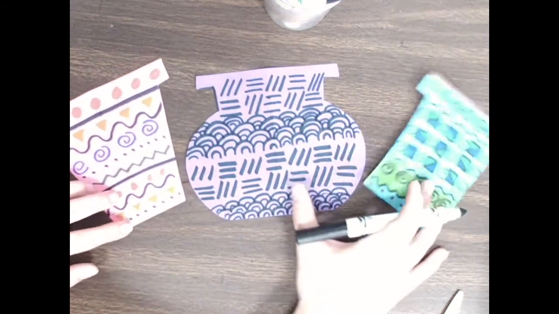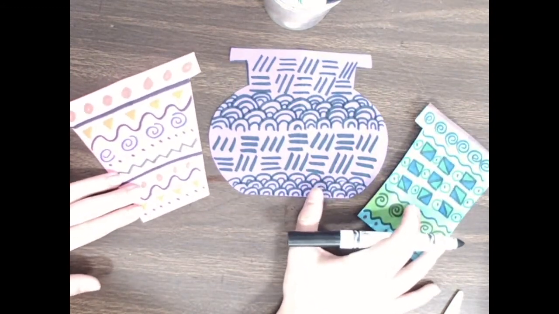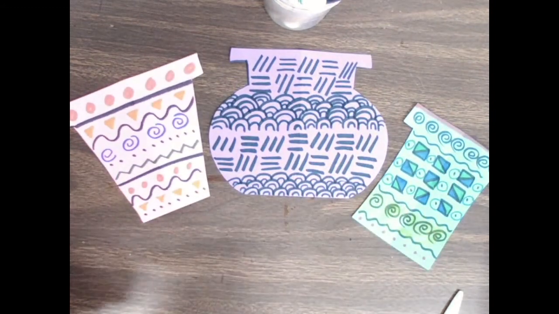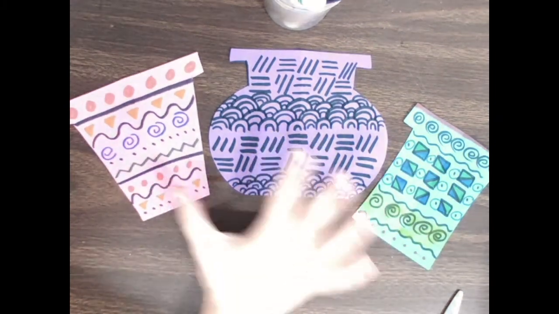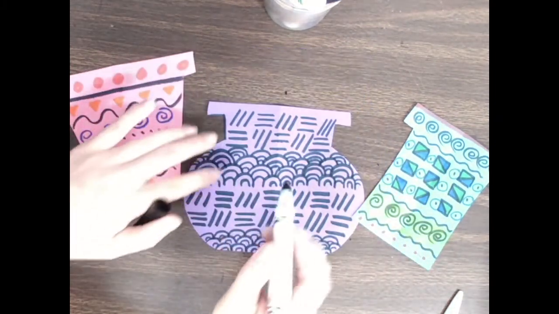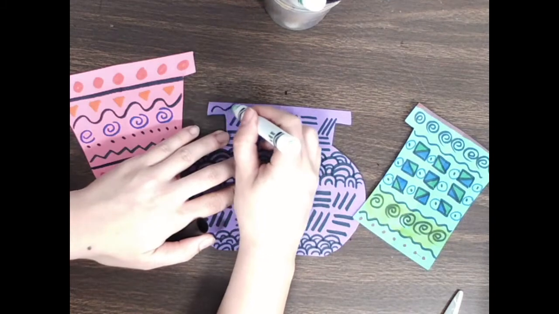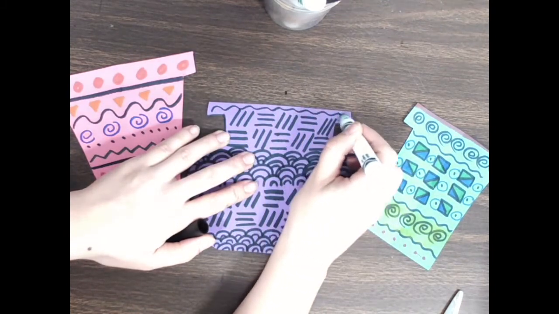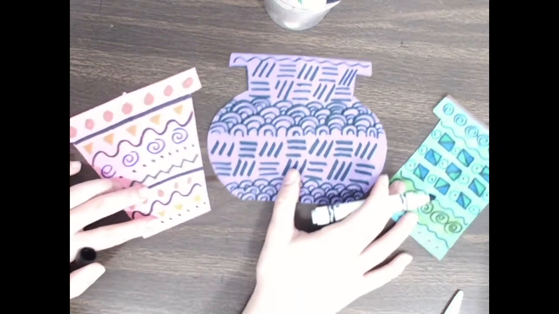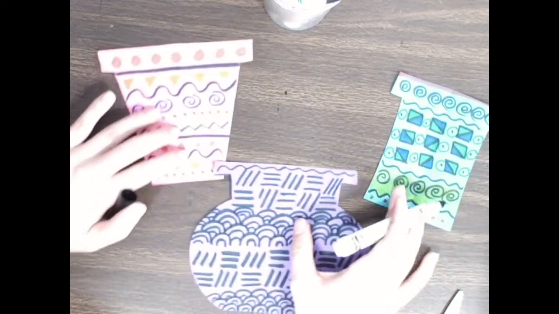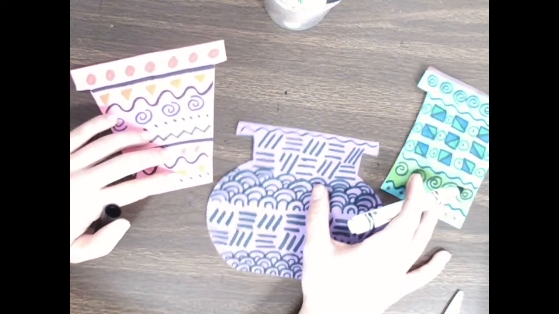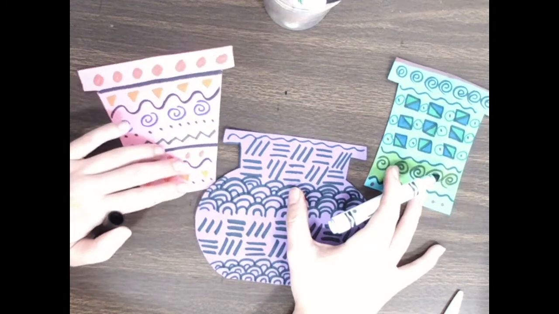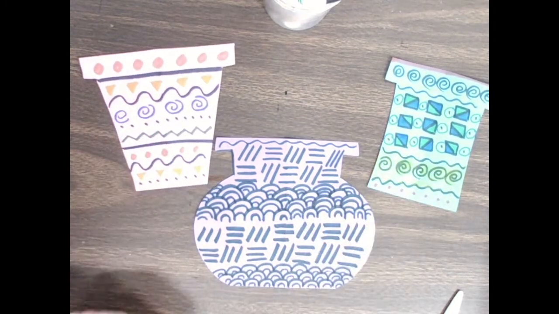So yeah, there's my 3 little pots that I made. So you can make more if you would like to make more, if it's the end of class and we still have some time. I'm going to let you guys go ahead and make some more, but next week we're going to go over the cacti, and we're going to create the cacti, and then we're going to glue them all down.